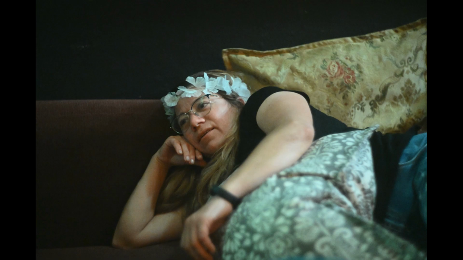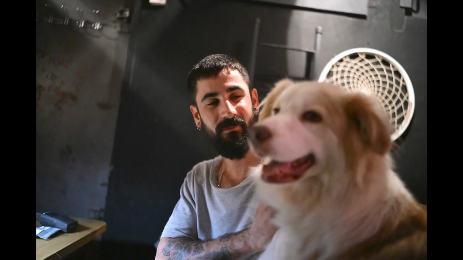It's exactly the distance between me and the subject, which is usually quite close. It's not the most flattering distance to make a formal portrait. But for a living portrait, this is what I'm after.